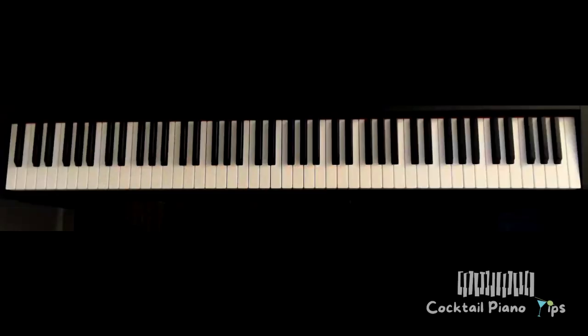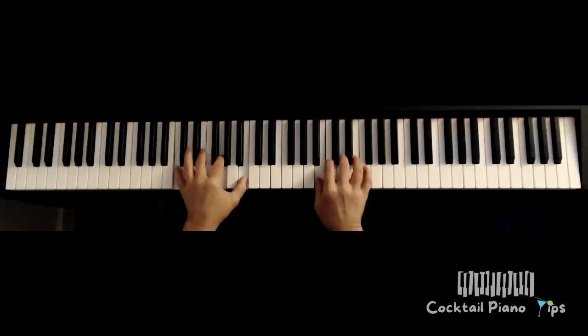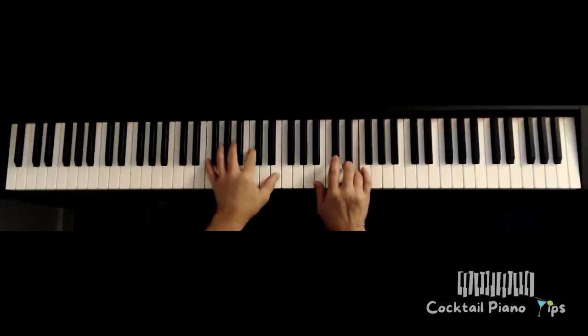Now I would like to make a point here. You'll notice that as I was proceeding through my little journey there, I started on the 7 of C major 7 and I moved up a fourth, the interval of a fourth, to this E, which is the 7 of F major 7.